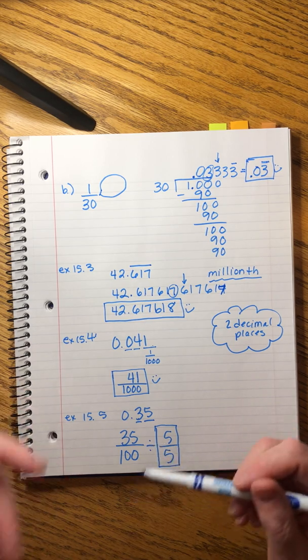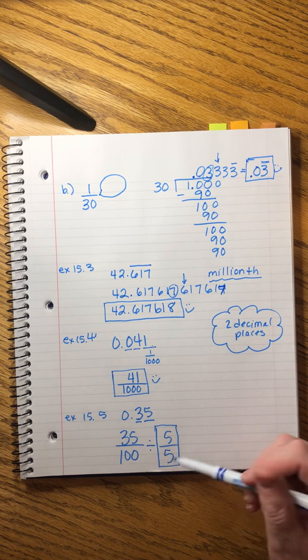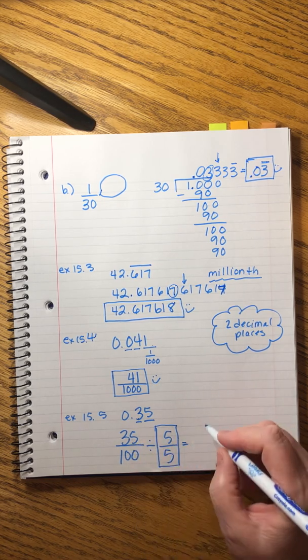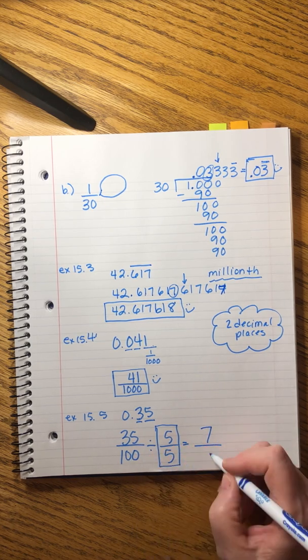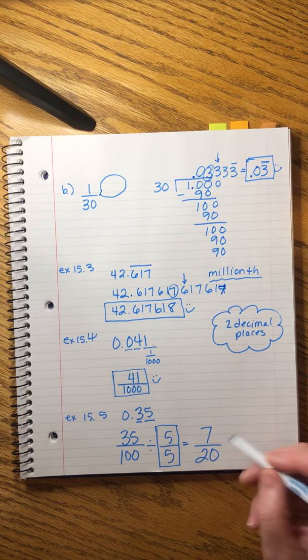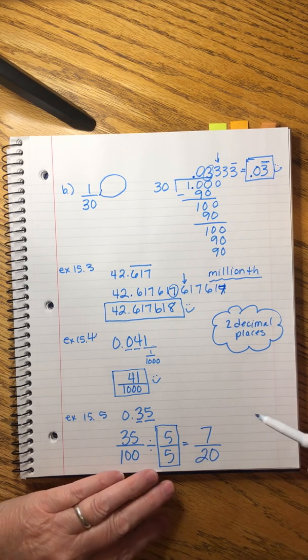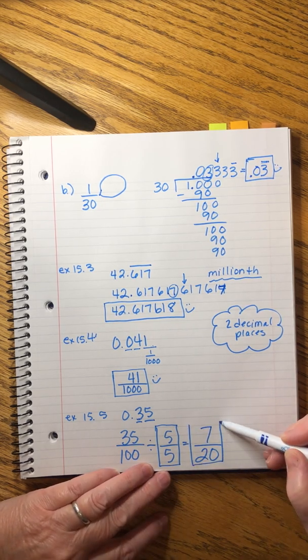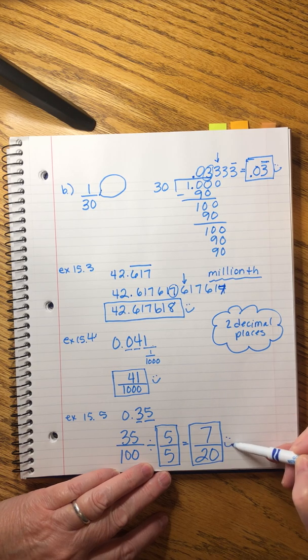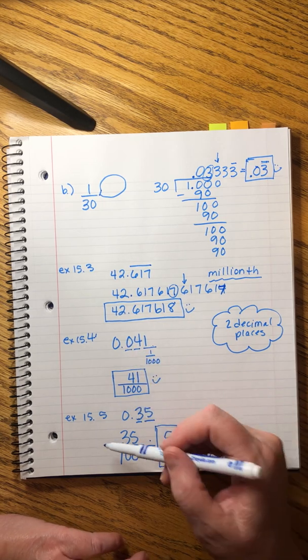You know, will 2 go in? Will 10 go in? Will 5 go in? Will 3 go in? And as we keep doing math, we'll get better and better at finding those bigger numbers. But we'll start with 5 and see where we get. 35 divided by 5 is 7. 100 divided by 5 is 20. And once you see a prime number in either the top or the bottom, you know you're done, because prime numbers cannot be divided by anything but 1 and themselves. So our final answer is 7 over 20. Satisfying? I hope so.